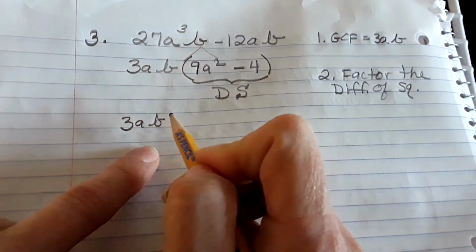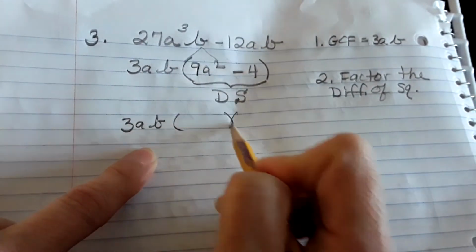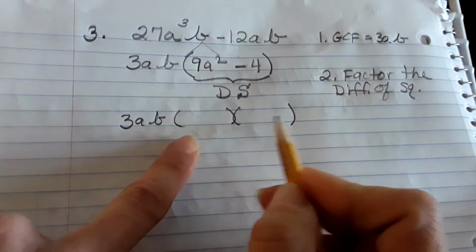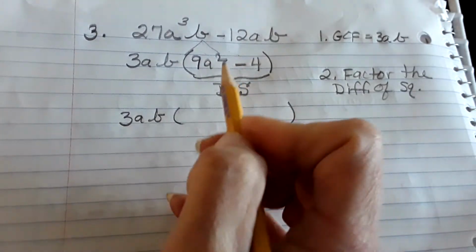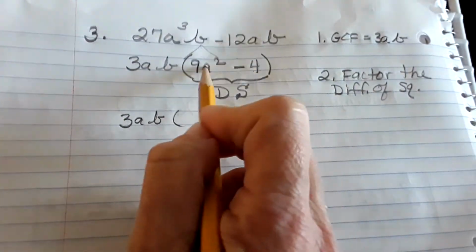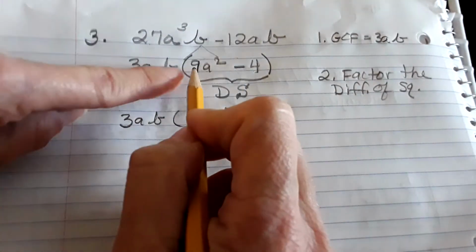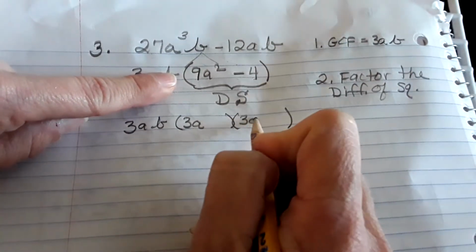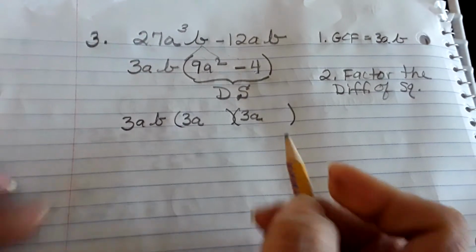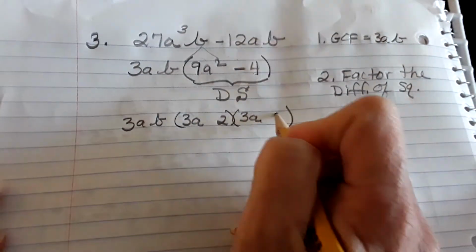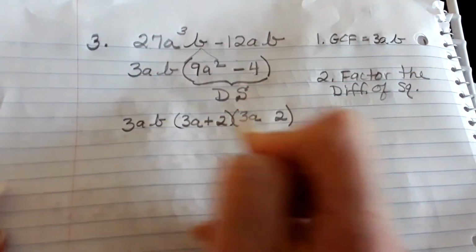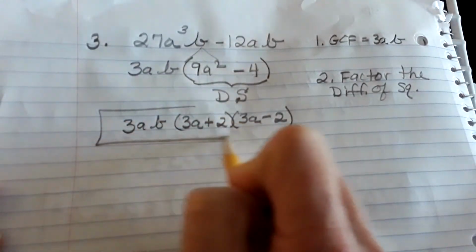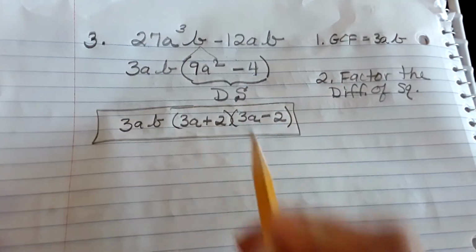That's this right here. You're going to create conjugates, 2 binomials that look the same, but one's a plus, one's a minus. What you do to fill it in is take the square roots of everybody. Square root here, 3a, and that goes in both of the first spots. Square root of 4 is 2. Remember, one's a plus, one's a minus. This would be your final factored answer.